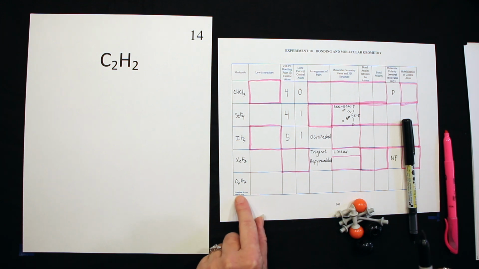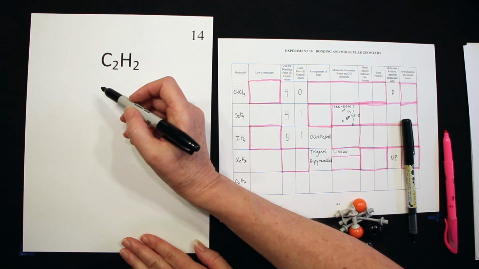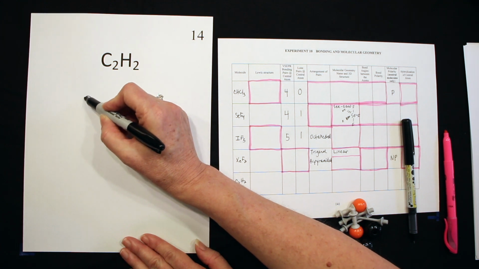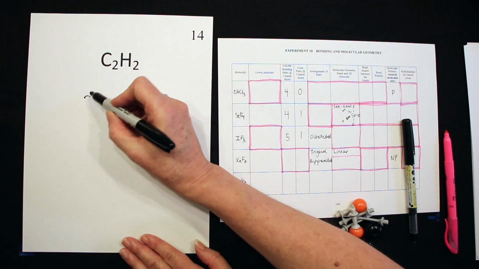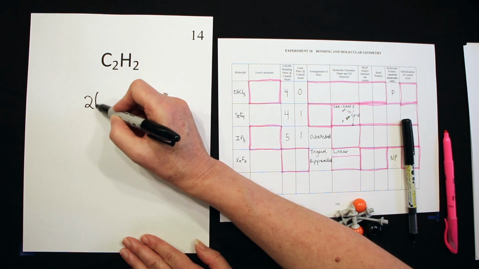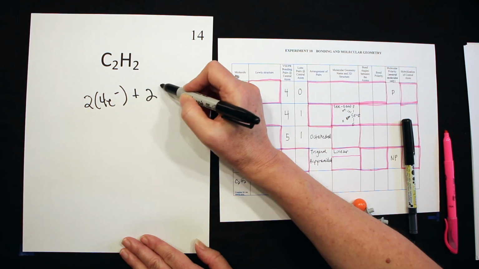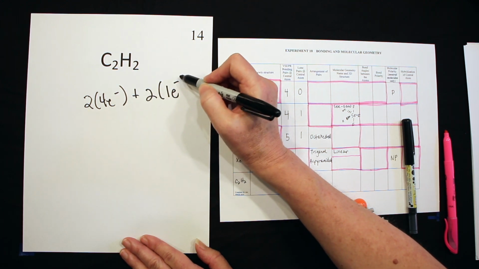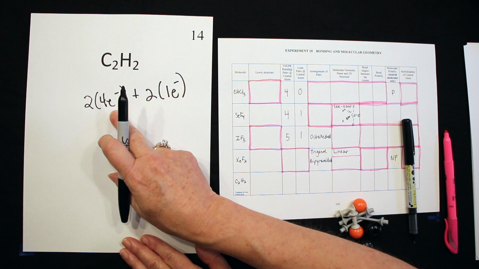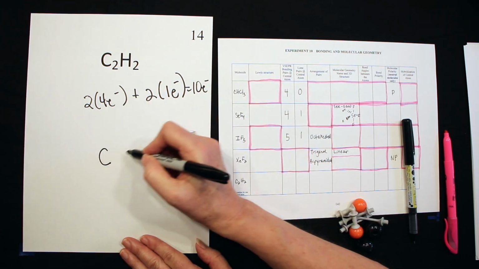And we're going to finish most of this for one of the central atoms. So I've got carbon is in group 4. I've got 2 of them. I've got 4 electrons in its valence shell, and hydrogen has 1 electron. I've got 10 electrons that I need to put in my molecule.